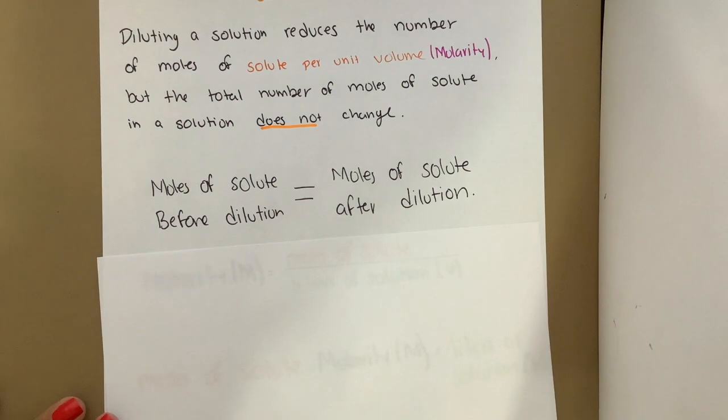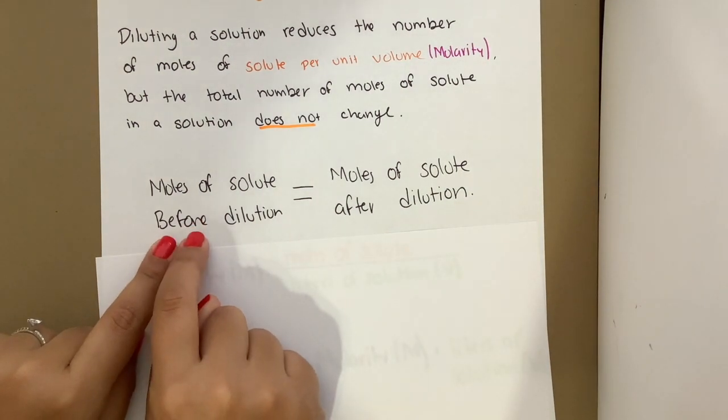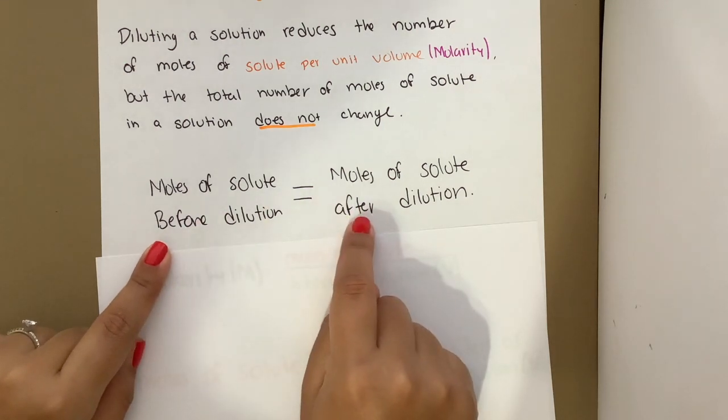So how much solution you had, right? Before dilution, you're going to have less volume. After you add more water and you dilute the solution, you're going to have more volume.